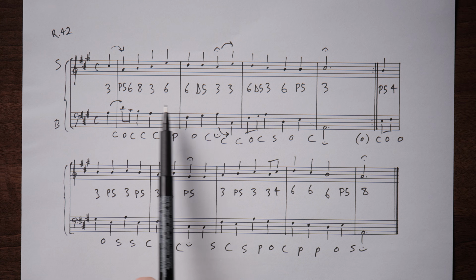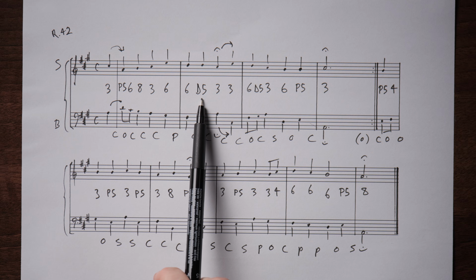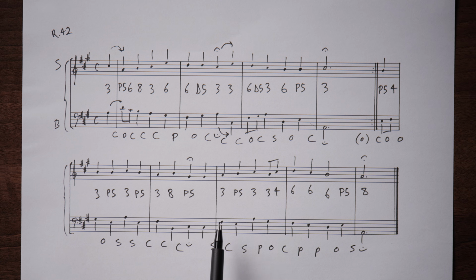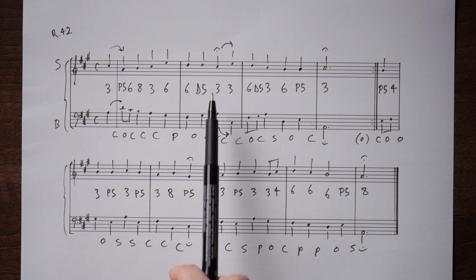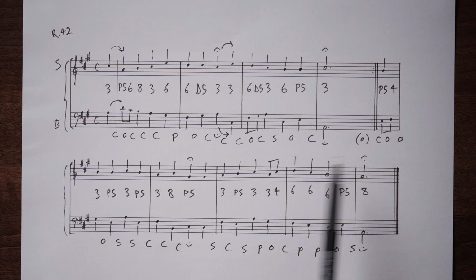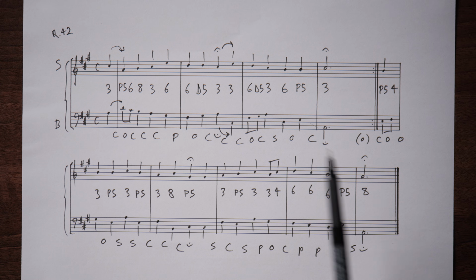Dissonances, not too many. There's a diminished fifth here, a diminished fifth here, a fourth here, and a fourth here. And in each case, we can see that at least one note proceeds onwards by step, so the dissonance resolves.